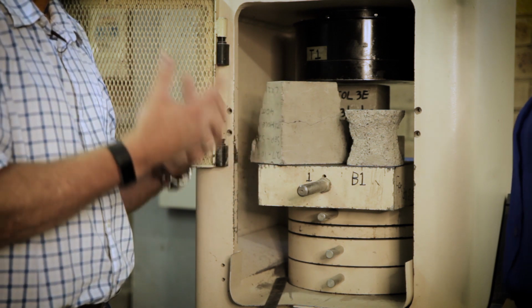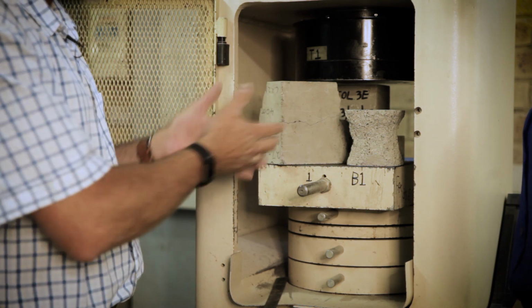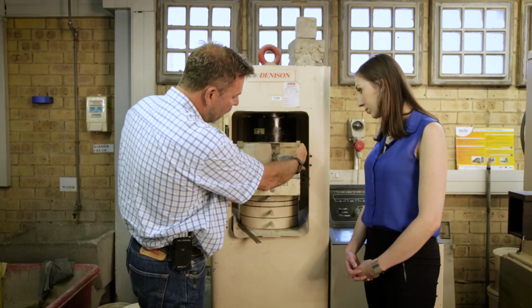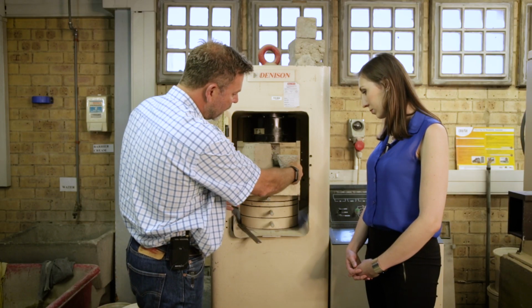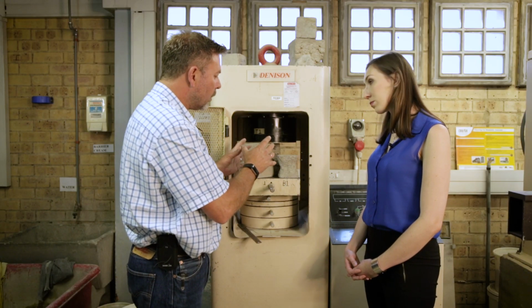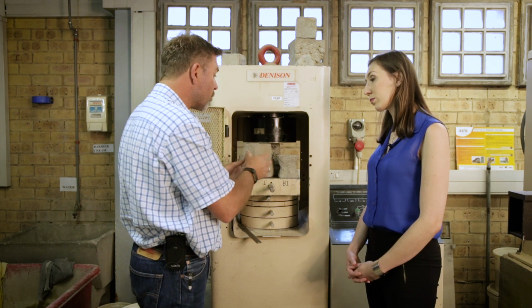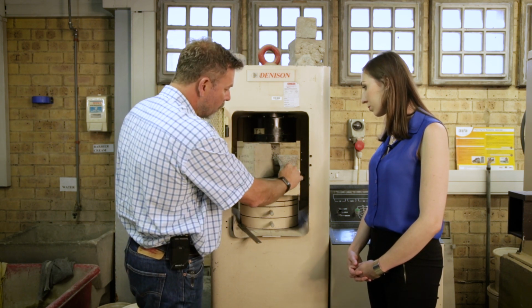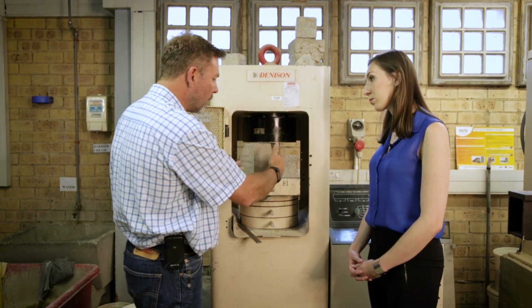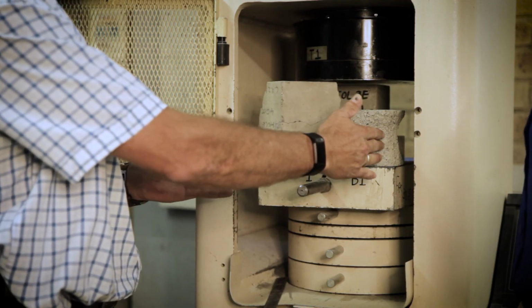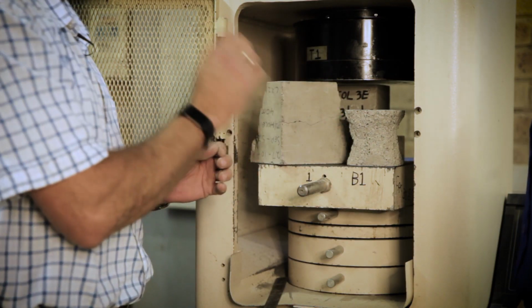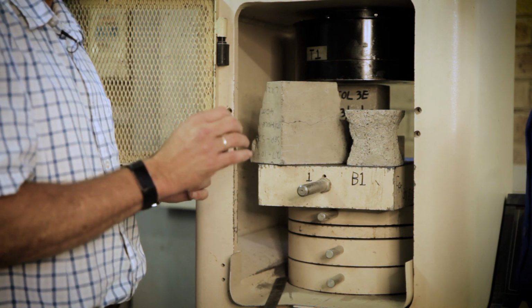And remember that compression is what it is that we're testing. So this cube fails in compression, and you see that typical hourglass figure. On cubes that are not as strong as maybe this one, you'll only see cracks on the side, but all of those cracks are going to be vertical. There's no horizontal crack on a cube that has failed correctly.